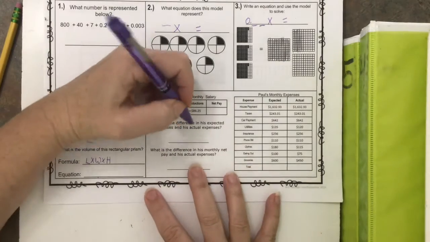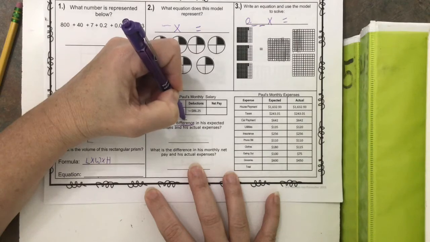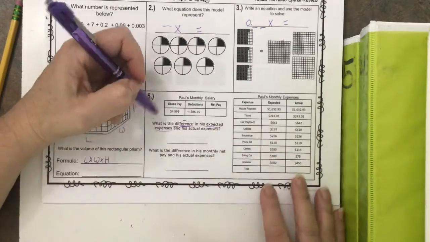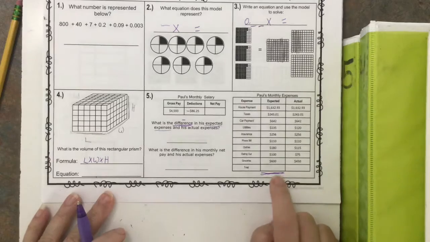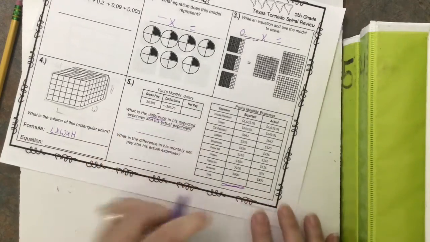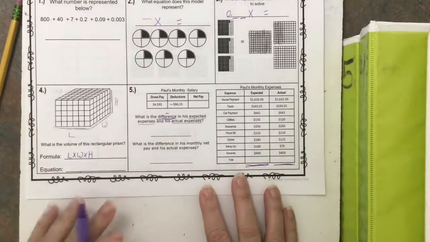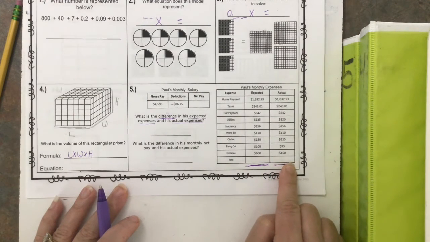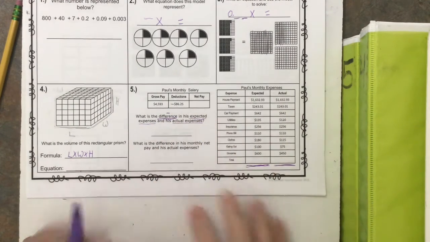We're going to answer these questions. What is the difference? That would be subtraction. In his expected expenses, we've done one of these before. Here's the expected expenses, which means you need to add them all up. Here's your expected expenses and his actual expenses, which would be right here. You need to add all of those up. What is the difference? Which means you're going to be subtracting his expected expenses from his actual expenses. These 2 numbers need to be subtracted. Put your answer right here.